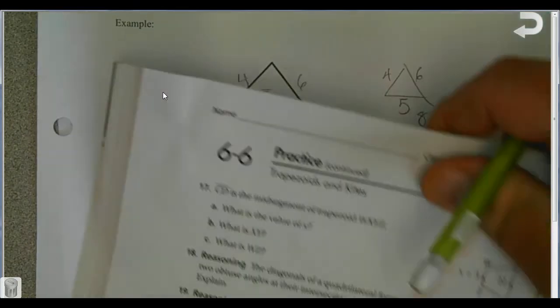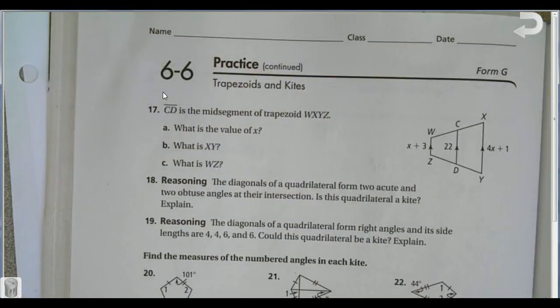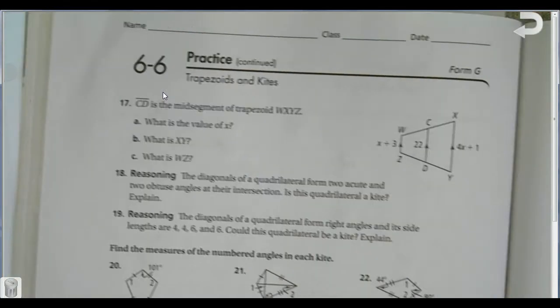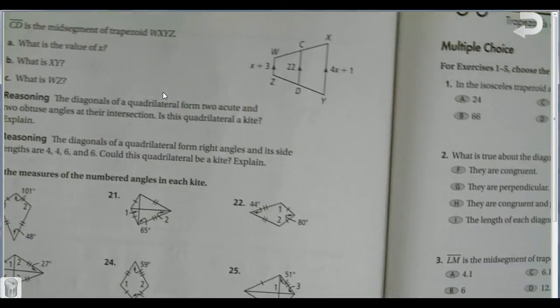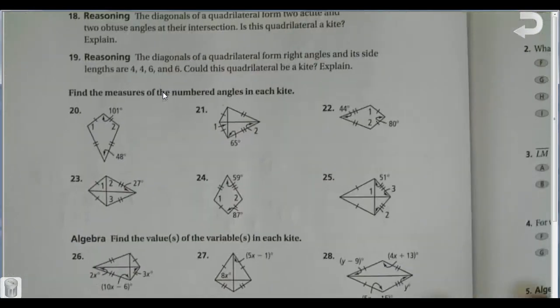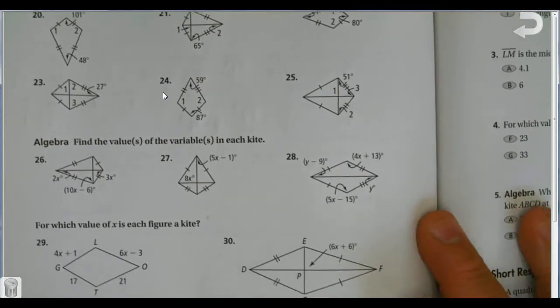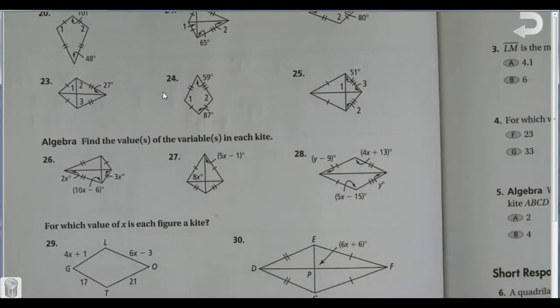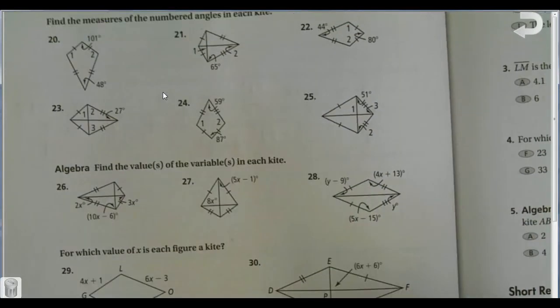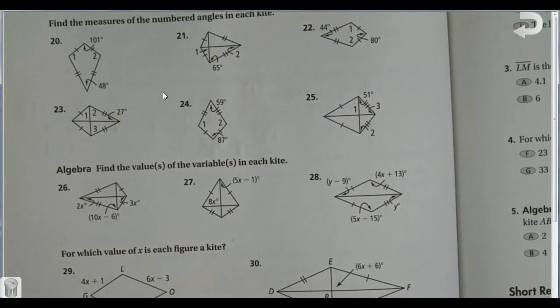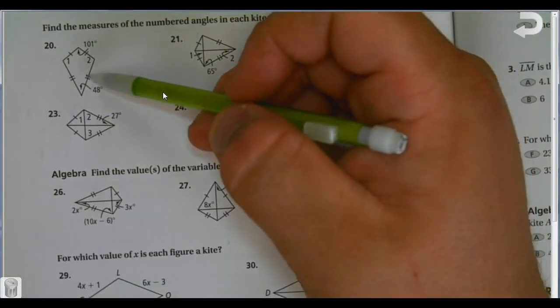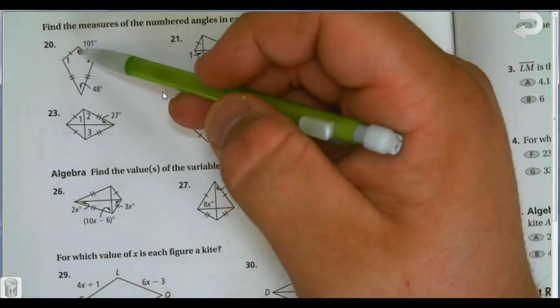The final thing that I had you doing for this particular part of the notes on trapezoids was being able to look at kites and apply what you know to solve for missing figures. Now, obviously, we look at these trapezoids, and one of the things that we talked about is in a quadrilateral, all the degrees have to equal 360.